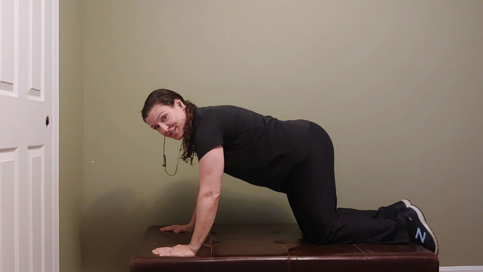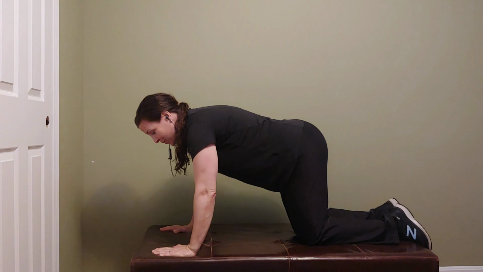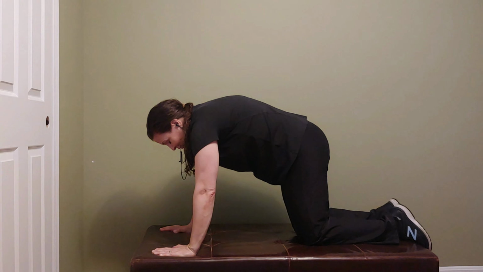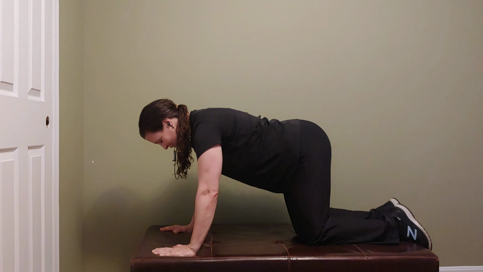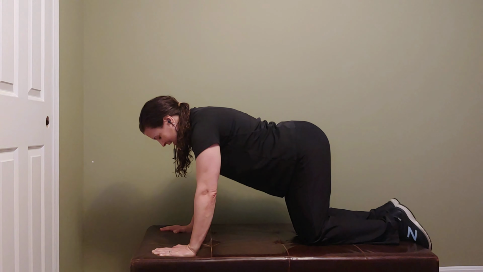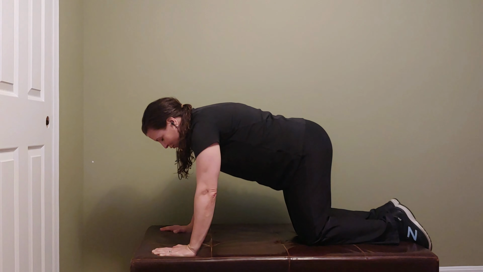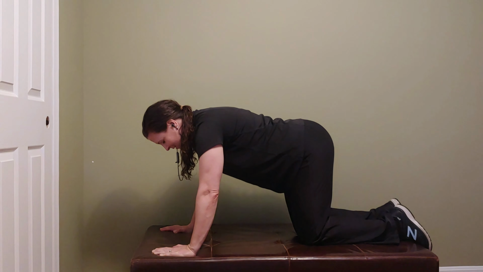Okay, you're on your hands and your knees, and now what you need to do is pretend like you are an angry cat and just draw your back round like this, okay? What I'm really focusing on is the lower back movement. Notice how it's rounding. It's going from being arched like this to rounding. Now, the process of rounding your lower back actually requires the use of your abdominal muscles, okay?